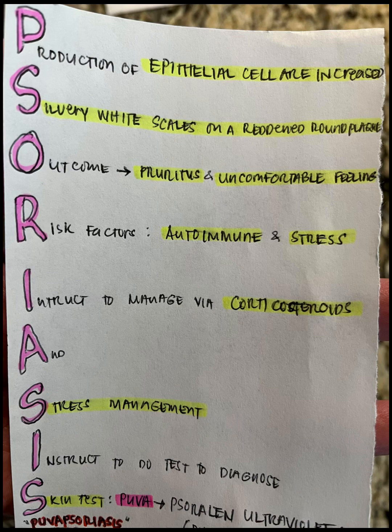Also, we can instruct the patient to do testing like the skin test, wherein we will test the PUVA, which is the psoralen ultraviolet A photochemotherapy.